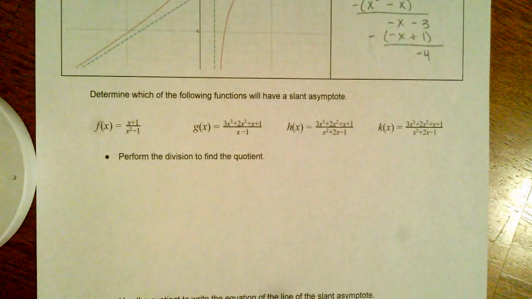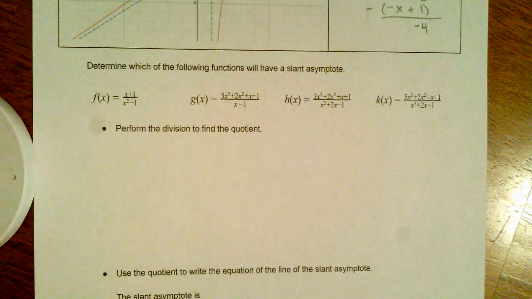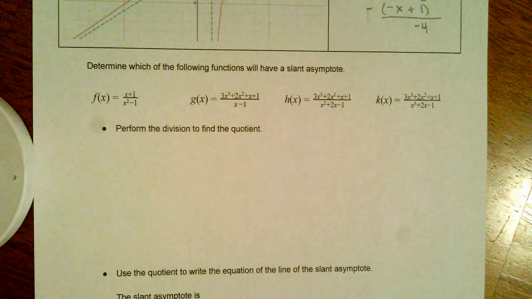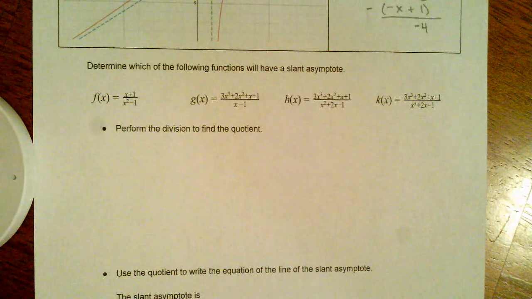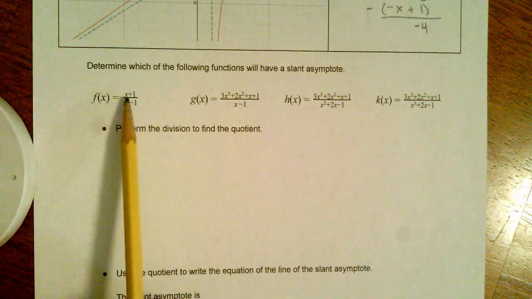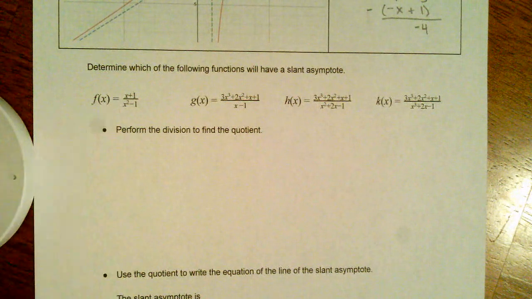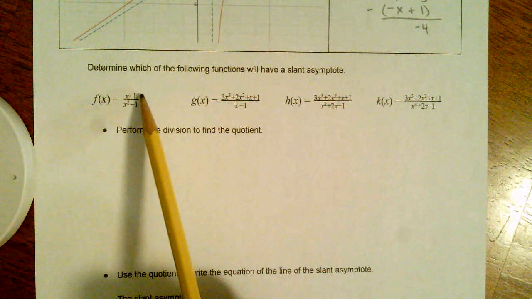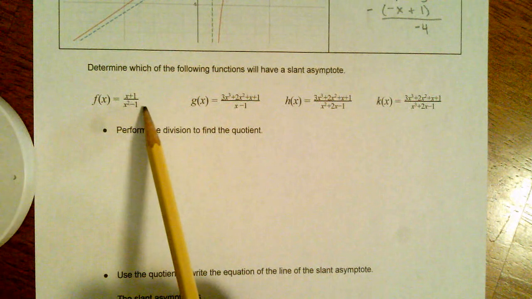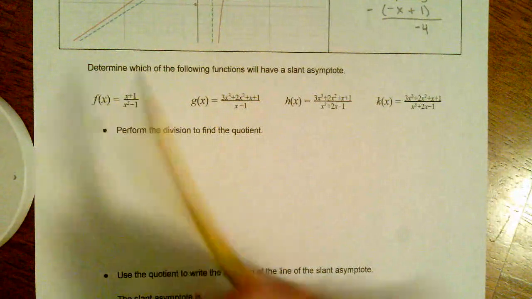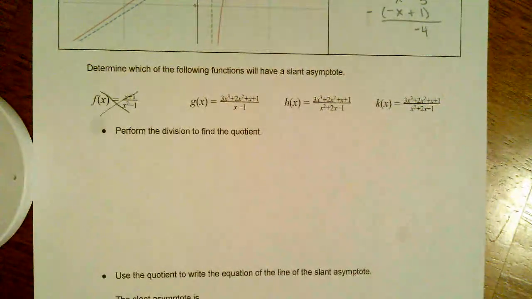Okay, so I would like you to determine which of the following functions will have a slant asymptote. So pause the video for a second and decide. Remember, in order to have a slant asymptote, the degree of the numerator has to be 1 more than the degree of the denominator. So remember, the degree is the degree of the leading term. So this is degree 1 in the numerator over degree 2. Okay, the denominator degree is bigger, so that is not going to have a slant asymptote.